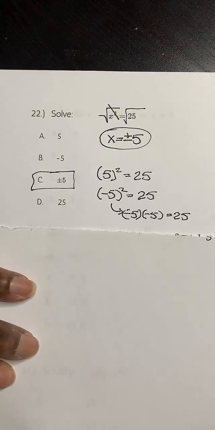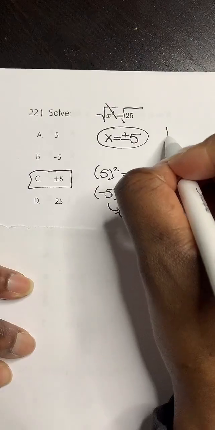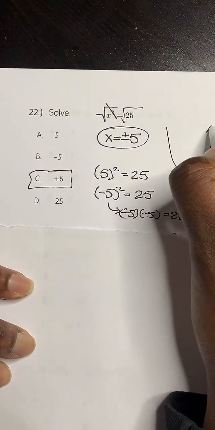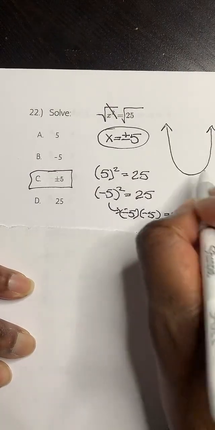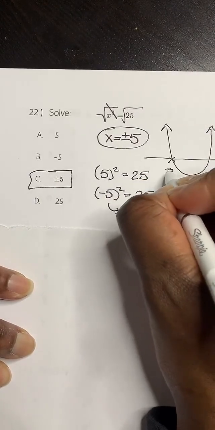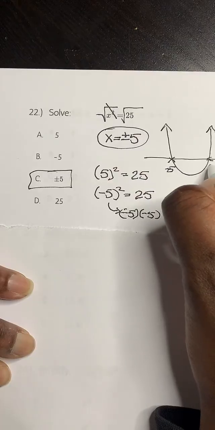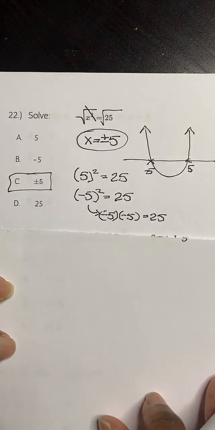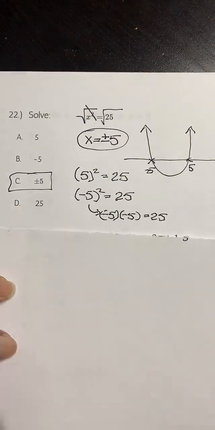Even if you try to graph it, you'll see your parabola, which opens up like a cup, and it's going to have 2 solutions. One's going to be at negative 5, and the other one's going to be at positive 5. So it is going to be C.